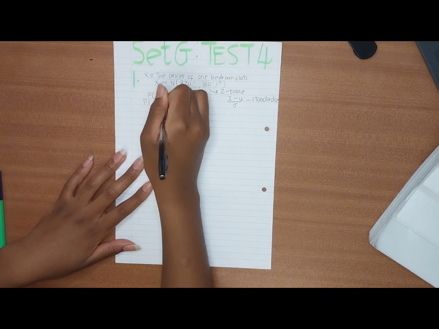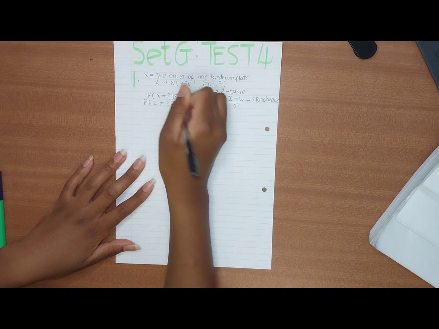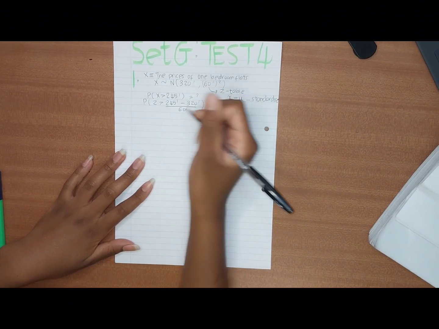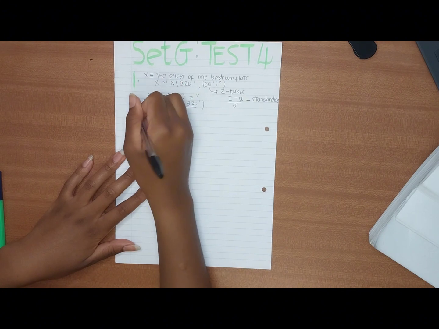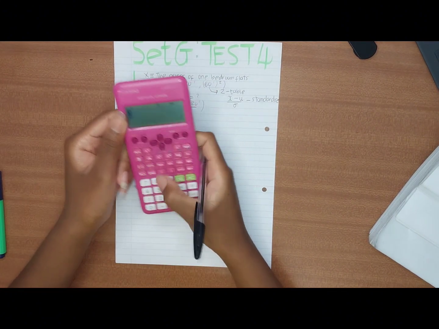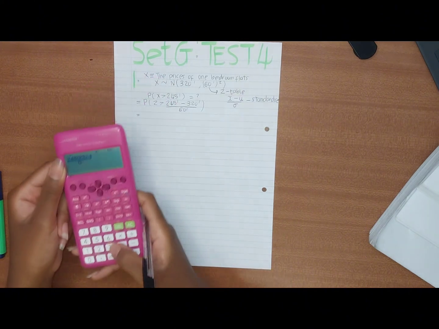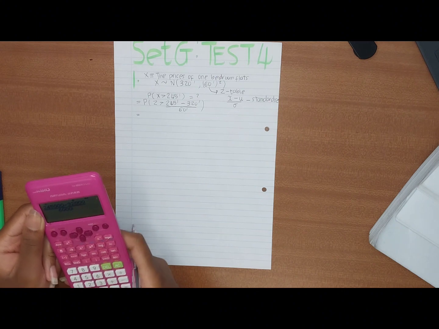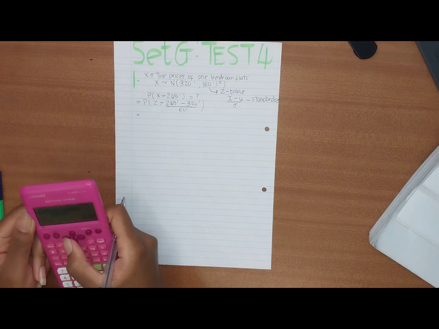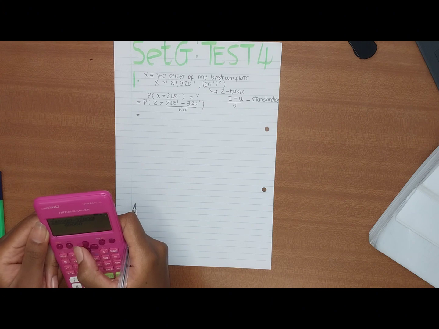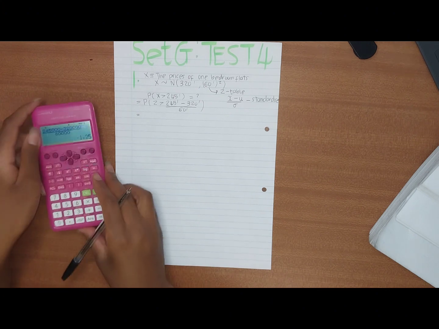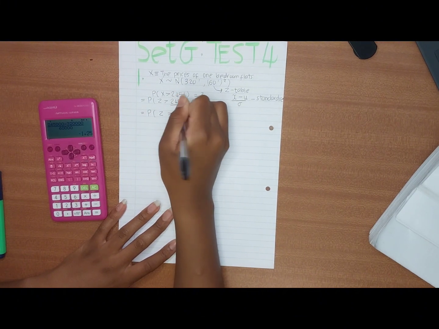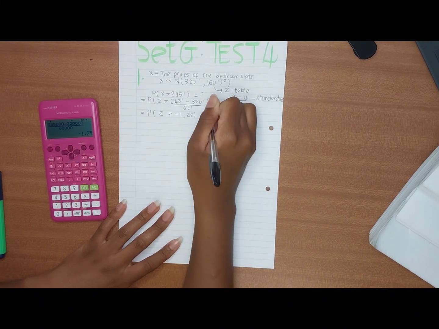Probability that Z is greater than 245,000 minus 320,000, all divided by 60,000. This should give you negative 1,25. So the probability that Z is greater than negative 1,25 is what I'm looking for.